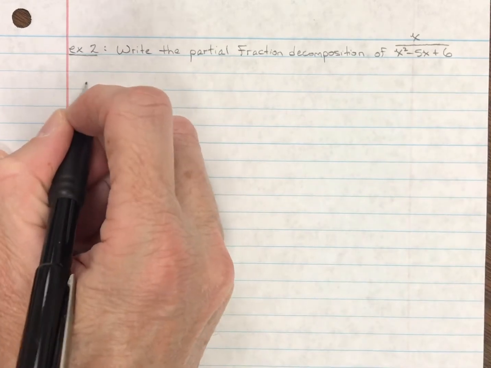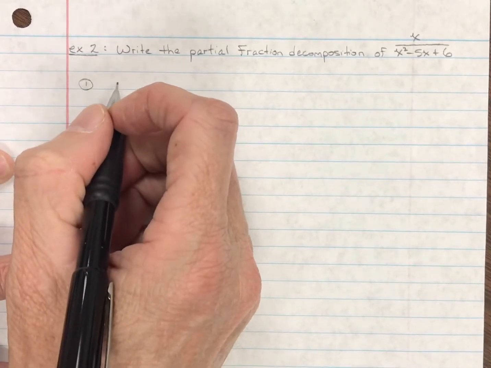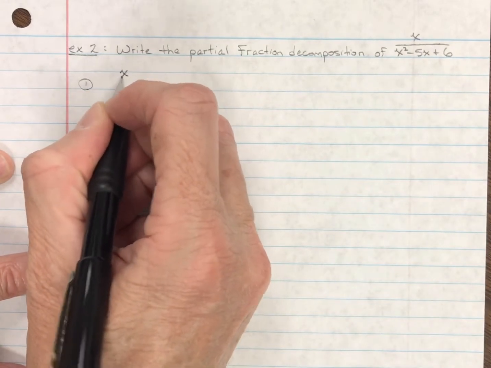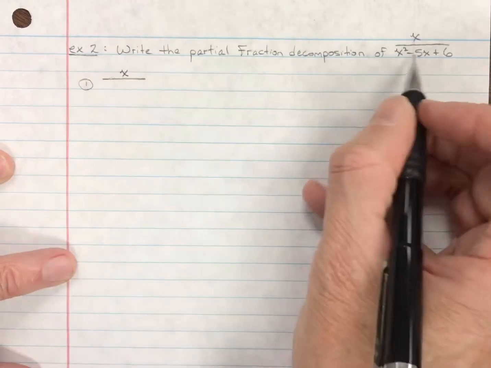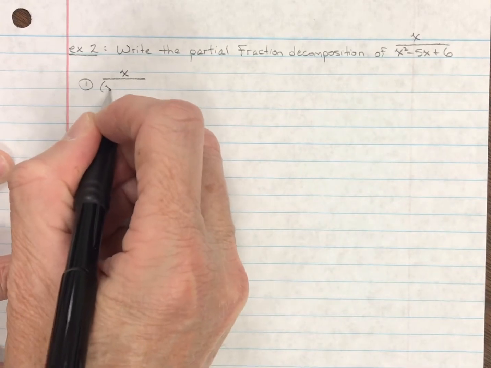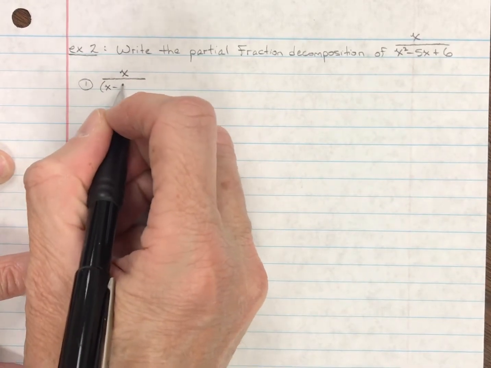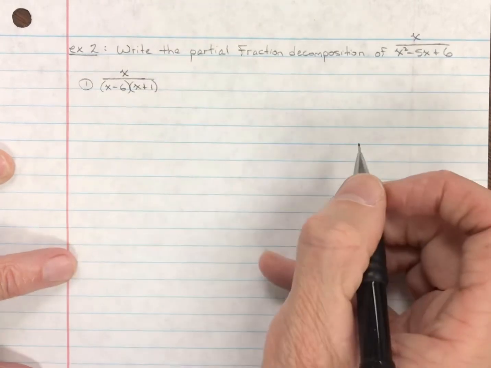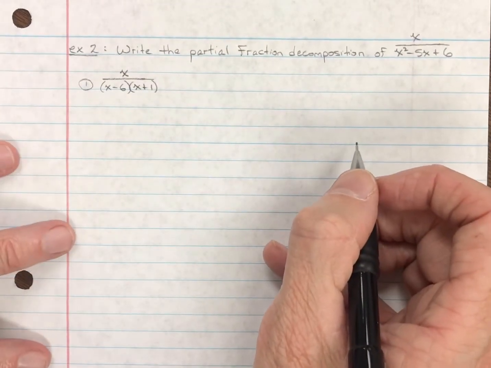Okay, step 1, if necessary, factor the bottom. Well, it can be done. The quadratic in the denominator is factorable. It is x minus 6 times x plus 1. Okay, so there's step 1.